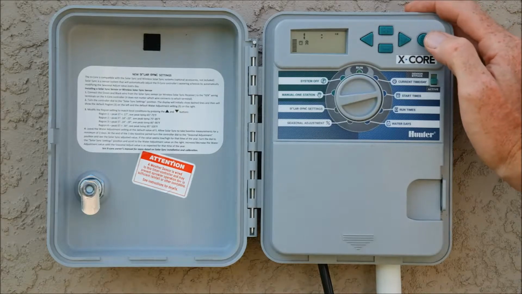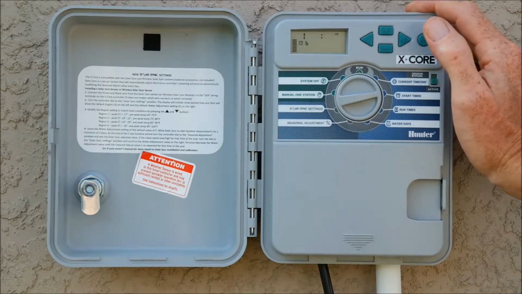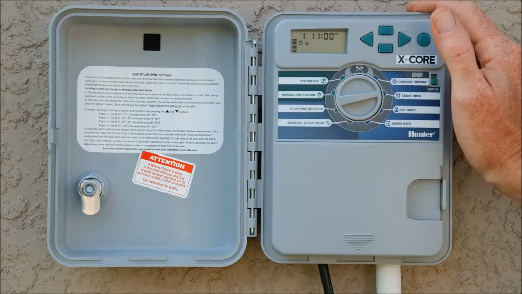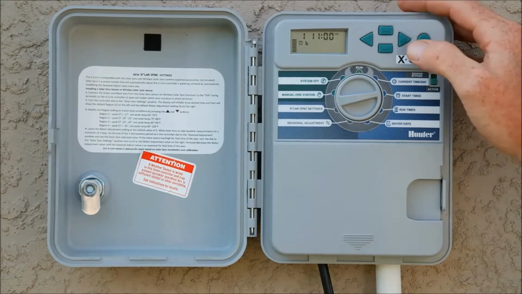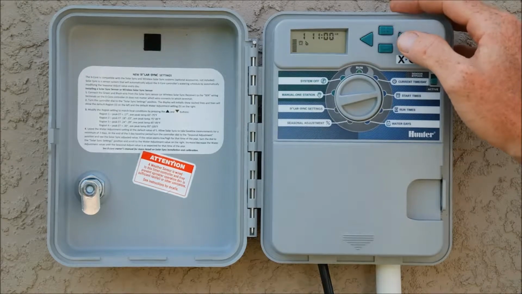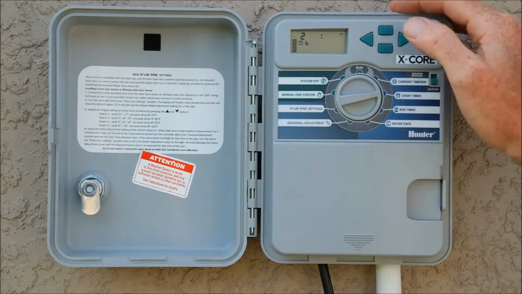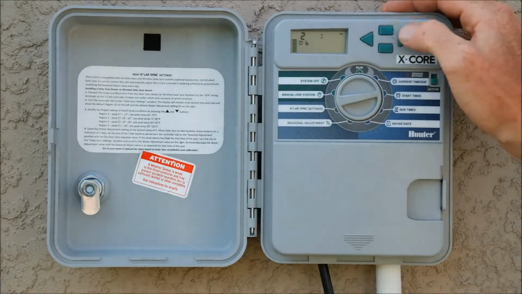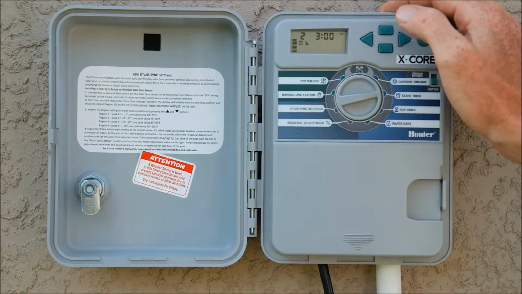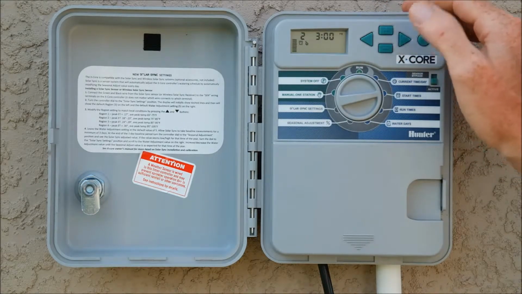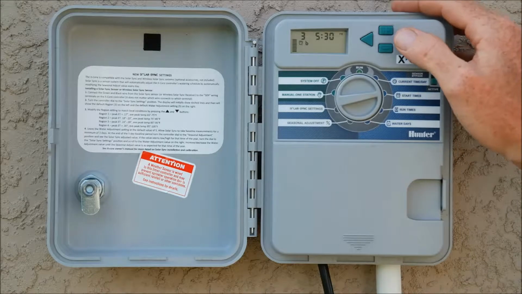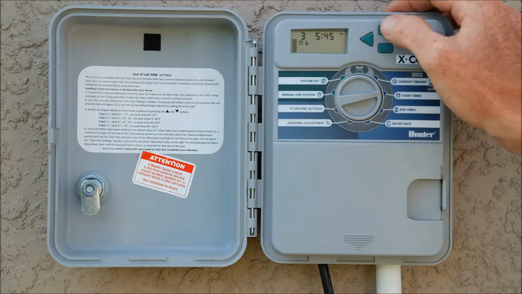All right, now we want to go over to program B. Program B, we're going to have actually 3 start times for this one. This one's going to start at 11 a.m., 3 p.m., and 6 p.m. Now we see we're already set at 11 a.m. for the first start time. See, the second start time is at 2:30 now. We want to be at 3, so we'll just toggle up. We're at 3 p.m. Now the third start time we want to do at 6. We'll just toggle up to here.